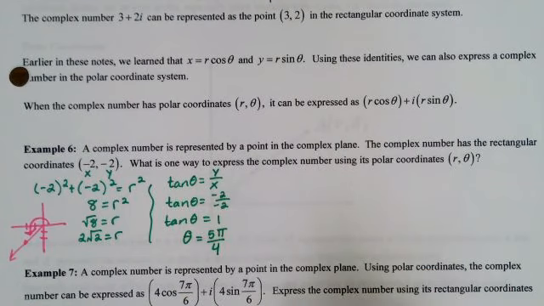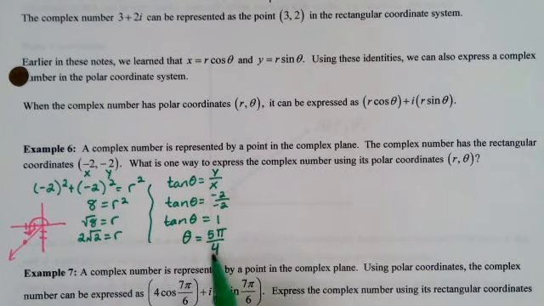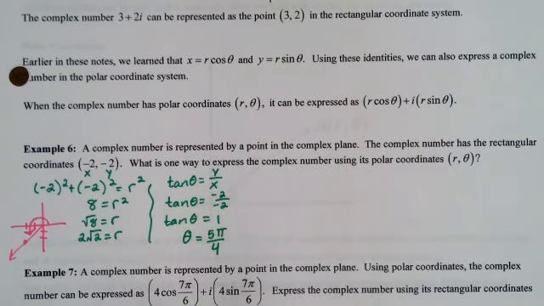All right. So next thing, we've got our r and our theta. Now they want us to use those to get the polar coordinates. No. Yes, to get the complex ones.